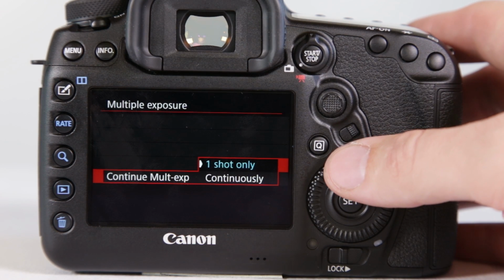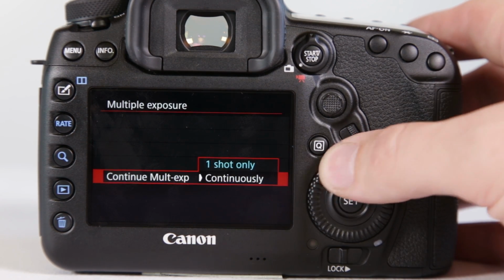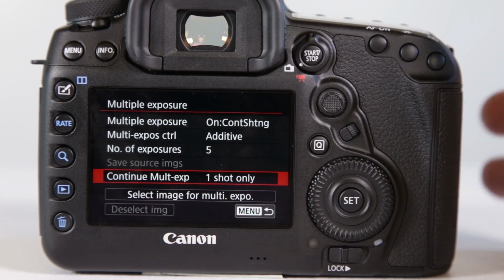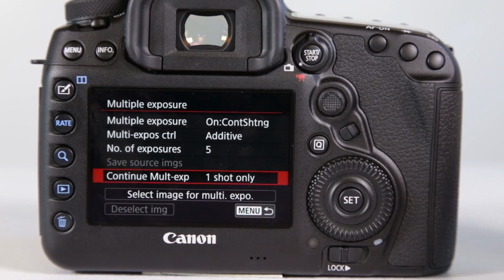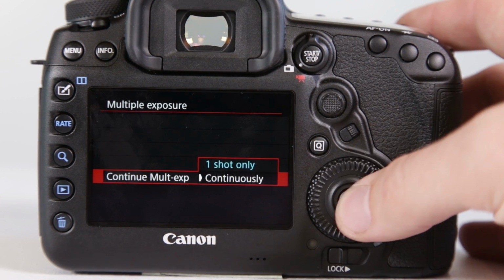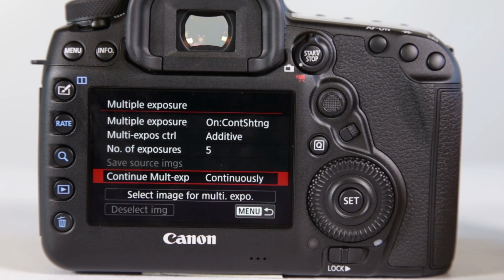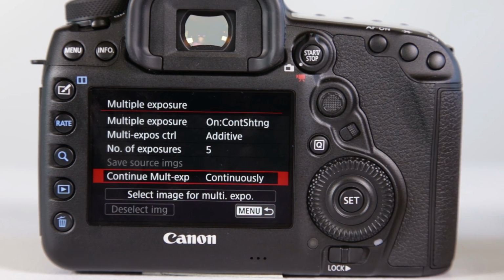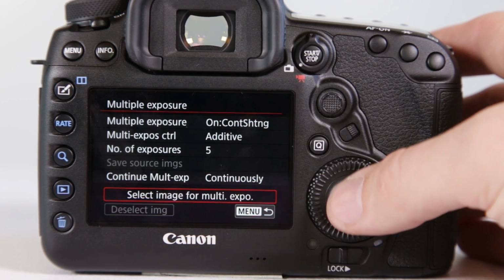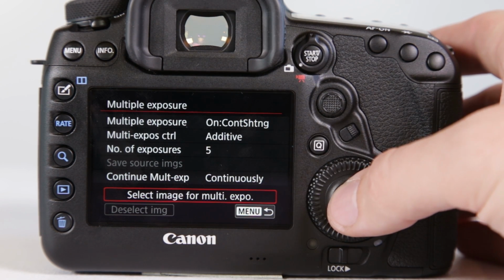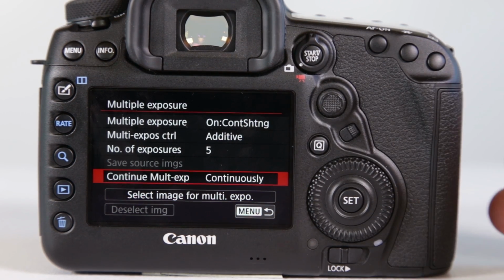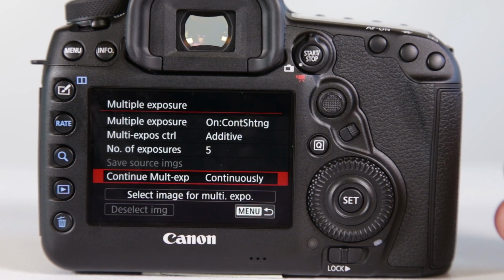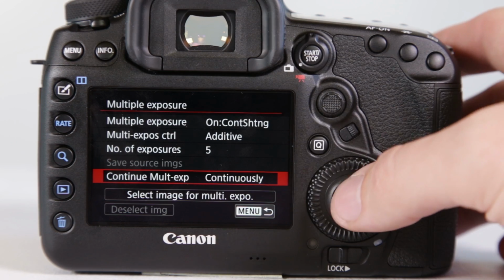Continuous multi-exposure, one shot only or continuously. So what this means is, say you set it to 5, one shot only, that means that all 5 images would be combined into one image file. If you shoot continuously, then all of the images will be kept separately. From here, you would select the image for multiple exposure. If you've already shot some things and you want to go back retroactively and use the multiple exposure functionality, then that's the button you would pick.